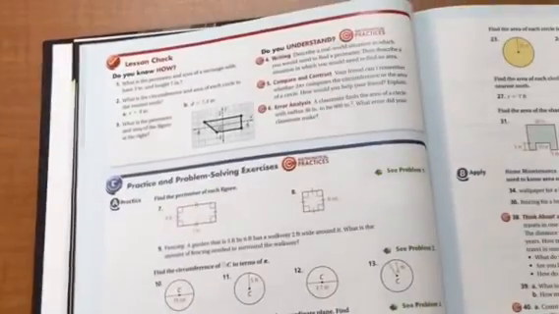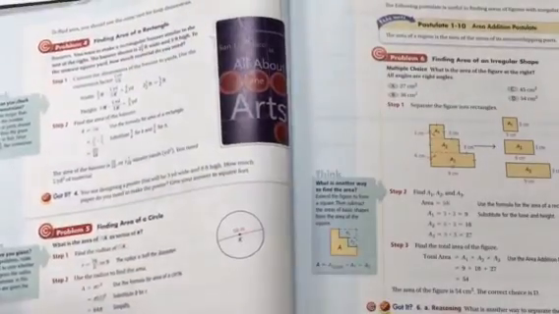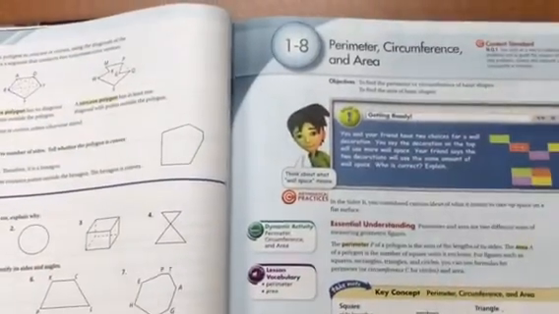And go ahead and do a lesson check. So that's all for 1.8, perimeter, circumference, and area.